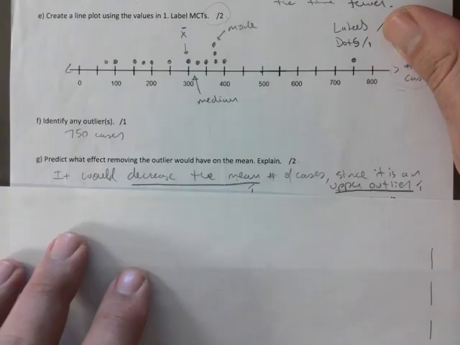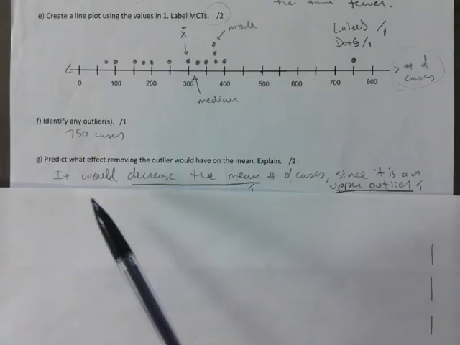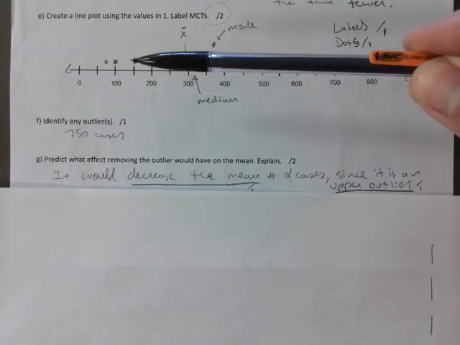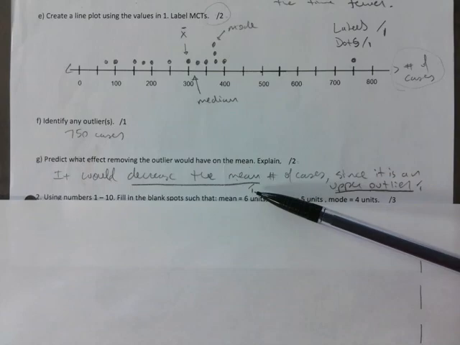Predict what removing the outlier will do to the mean. Okay. So 1 mark would be where if you remove the outlier, you're removing this one, that means that your average is going to drop. Yeah? You're not adding it, you're removing it. So if you remove this one, it will decrease the mean. You get 1 mark for stating that.